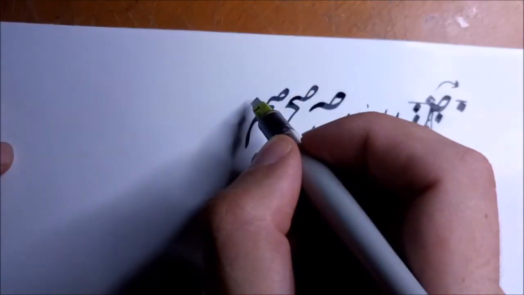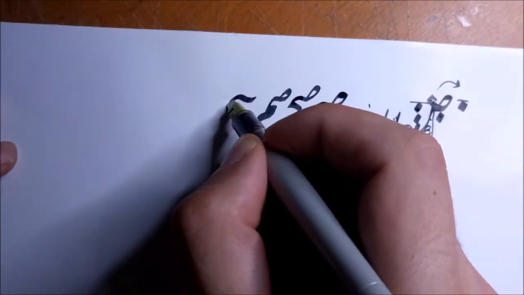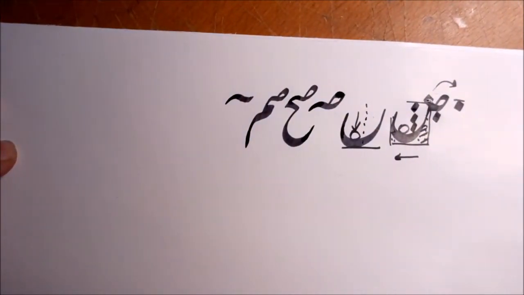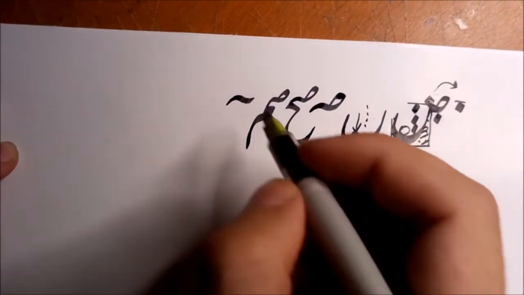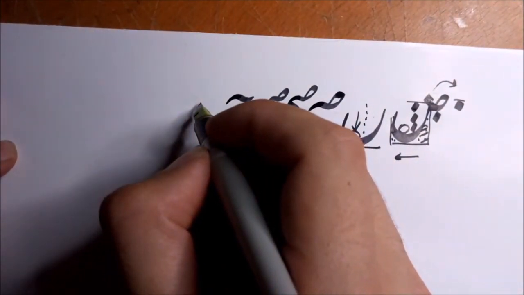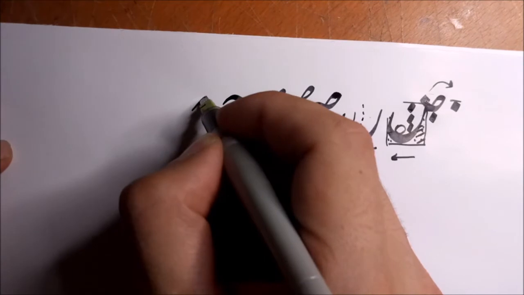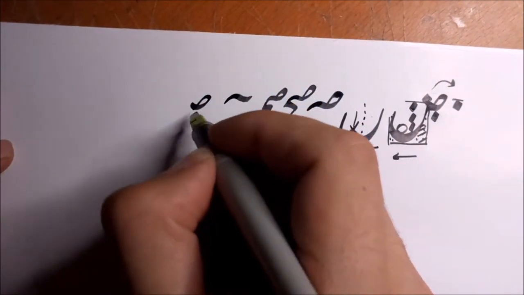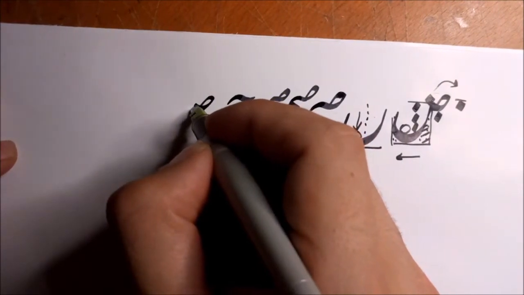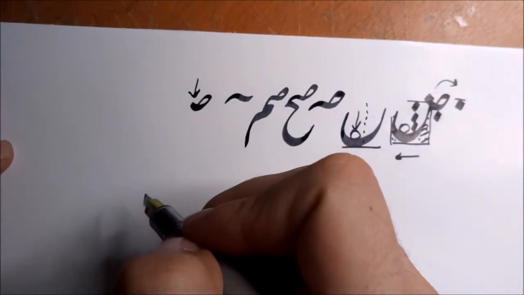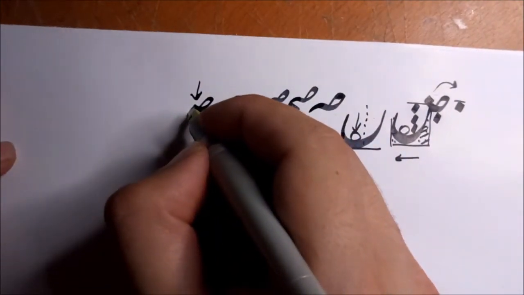So the first move is the up and down, this one. The second one would be the normal Saad that connects with, for example, alif or ba. For that one again, we use the quarter for the start, then the 2/3. We stop up here. This is the nabira for the Saad. Then you would connect it, for example, with an alif.